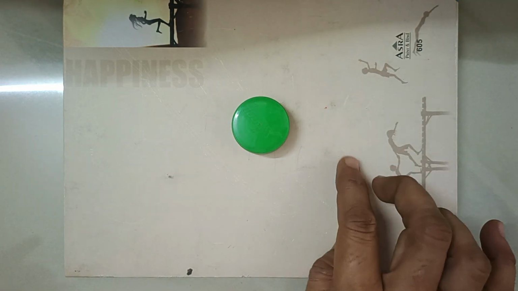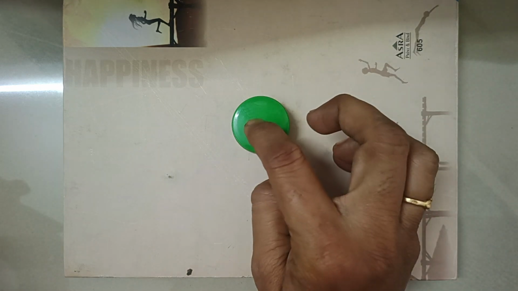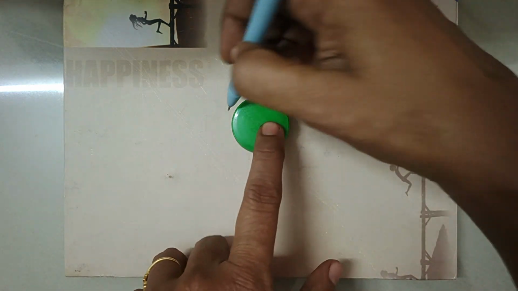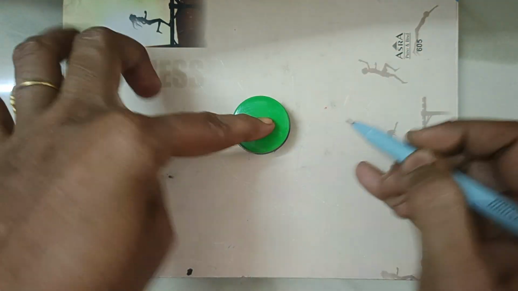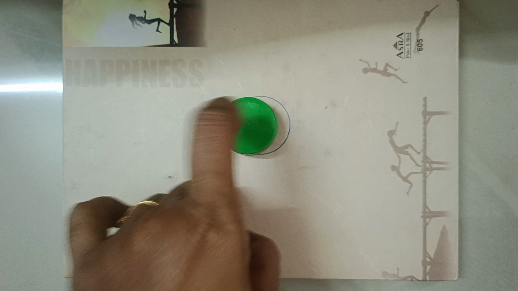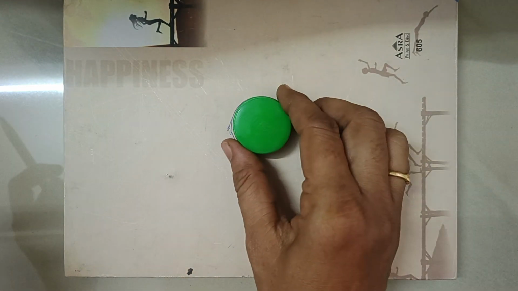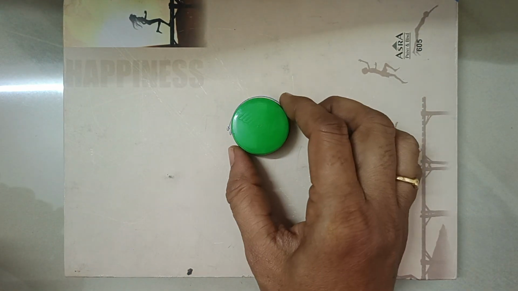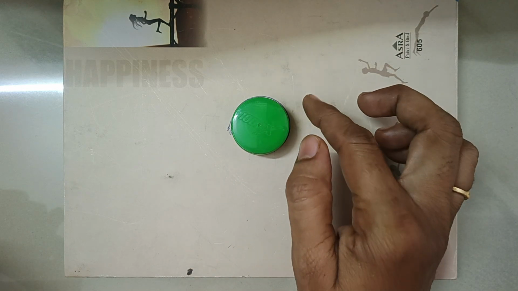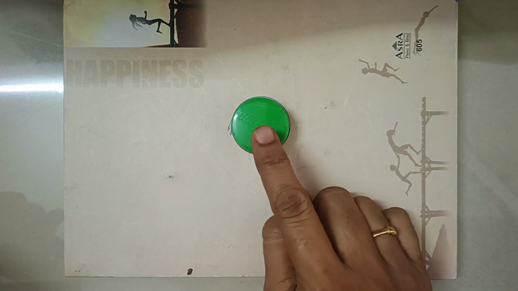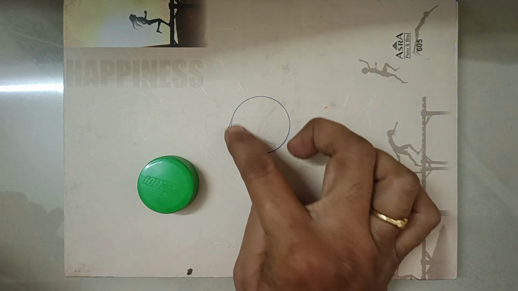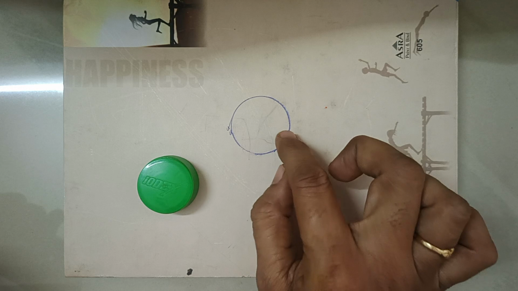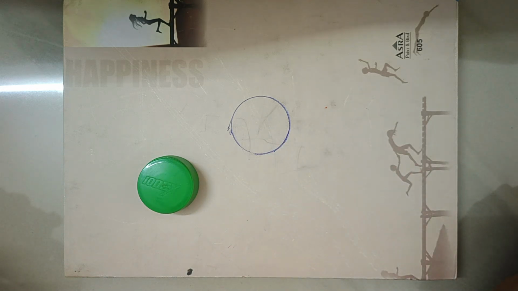But what does this hemisphere cover? It occupies some portion of the top surface of the cube. Can you guess? Can you understand?